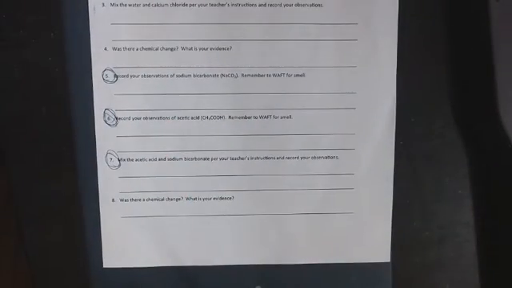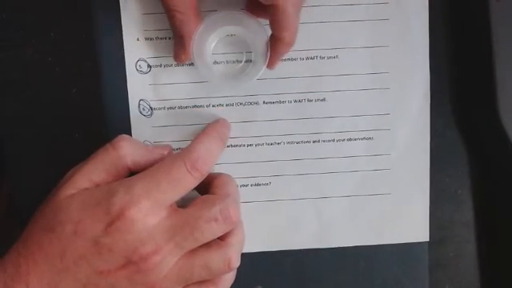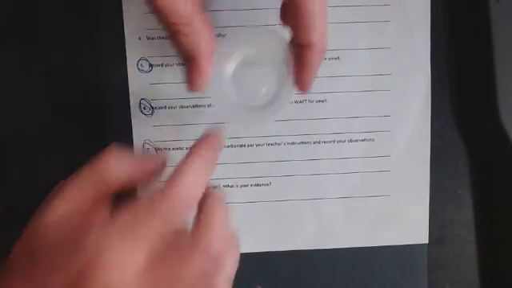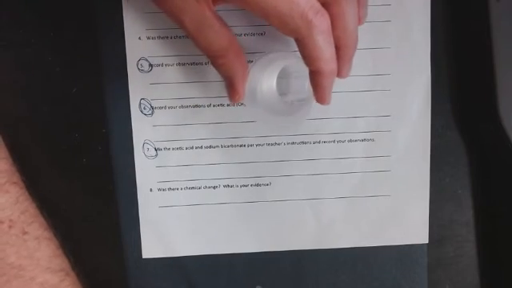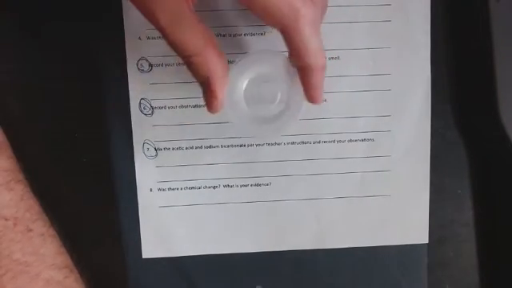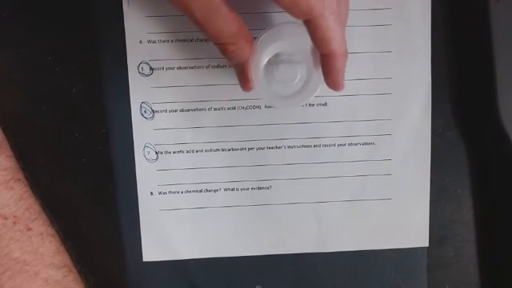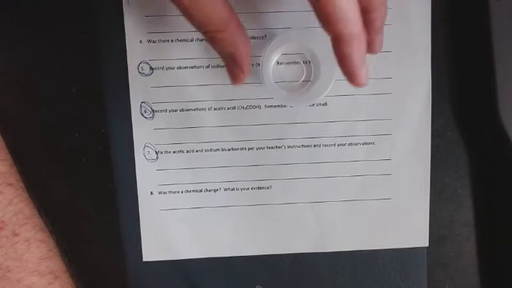Number 6 says record your observations of acetic acid. Remember to waft for smell. Acetic acid is a clear liquid, and when you smell it, it has a distinct smell. Some students will know what that smell is pretty fast. It smells like vinegar. So it's a clear liquid that smells like vinegar. I am moving fast because you know you can pause this video.